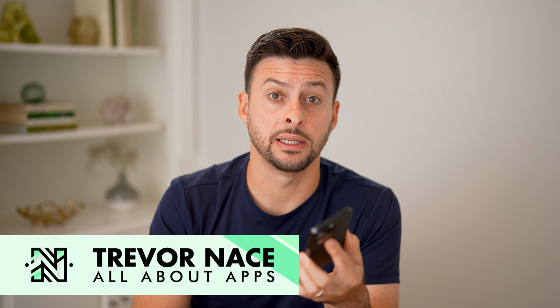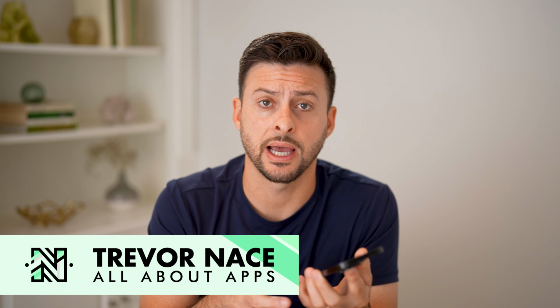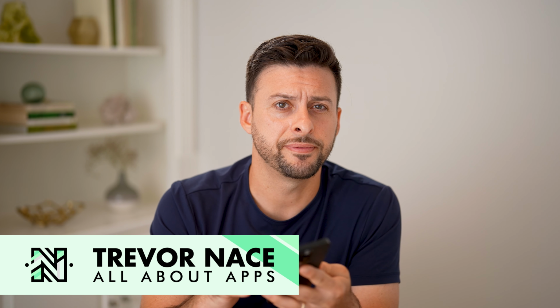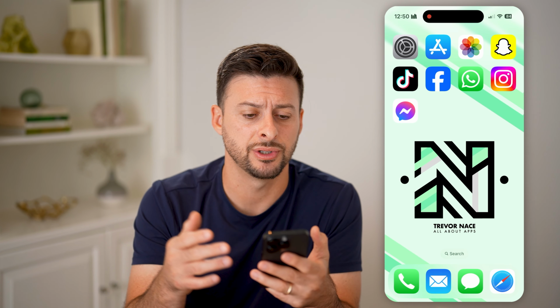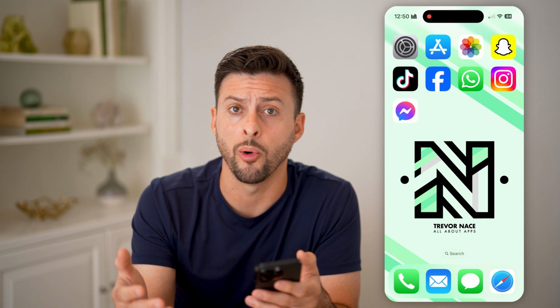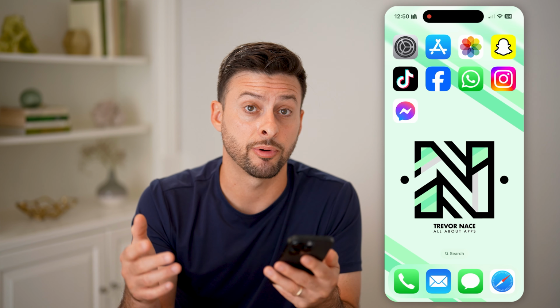Here's how to fix apps crashing in iOS 18. Now, if you just upgraded to the latest iOS 18 on your iPhone, but you find the Messages app crashes or the Settings app crashes whenever you open them up, I'll walk you through the entire process to get that fixed.